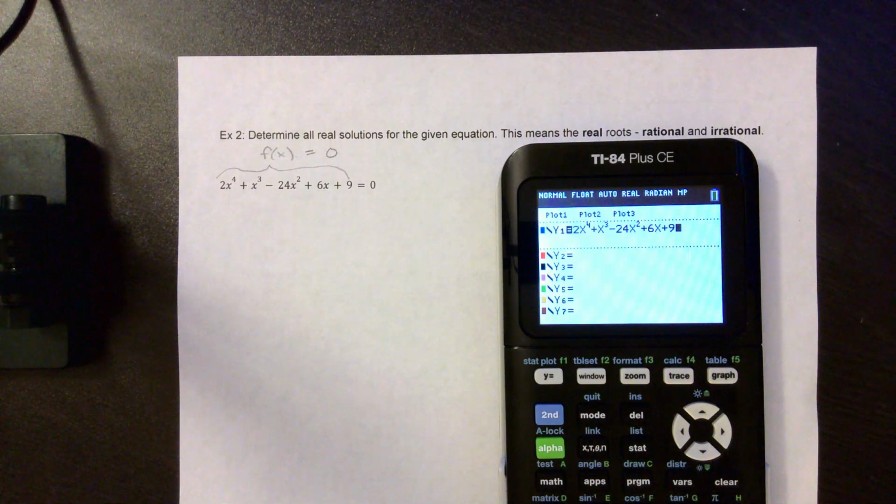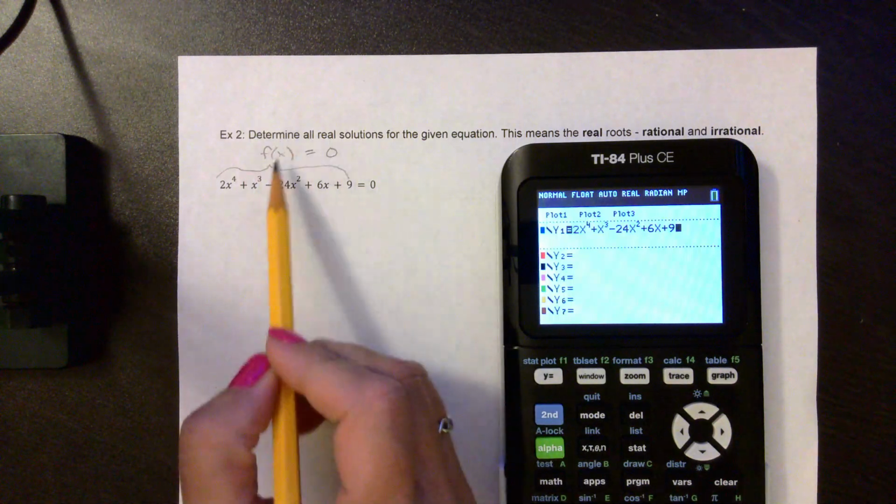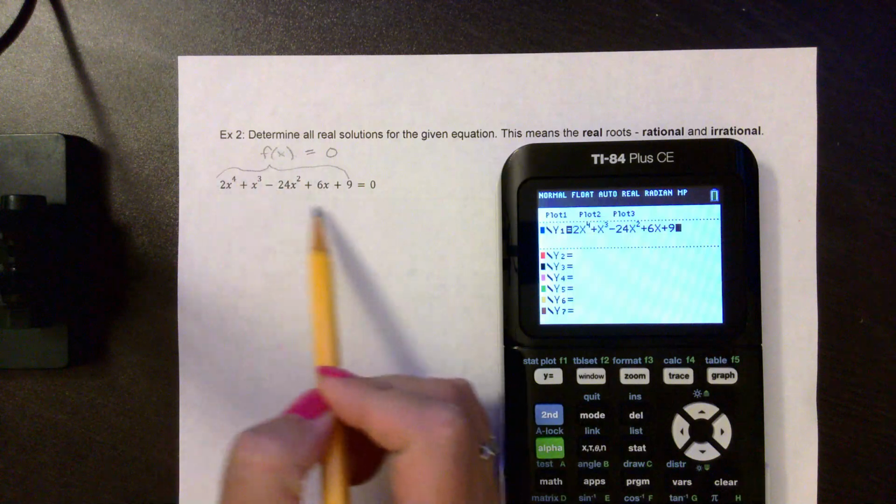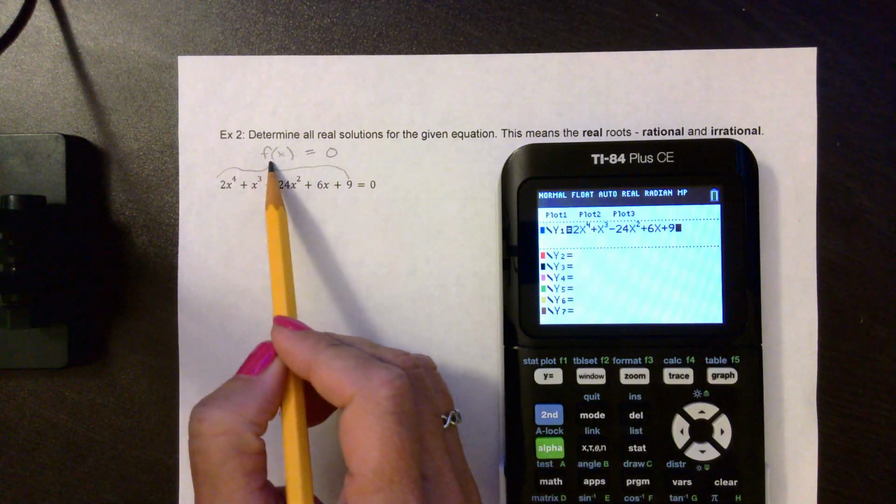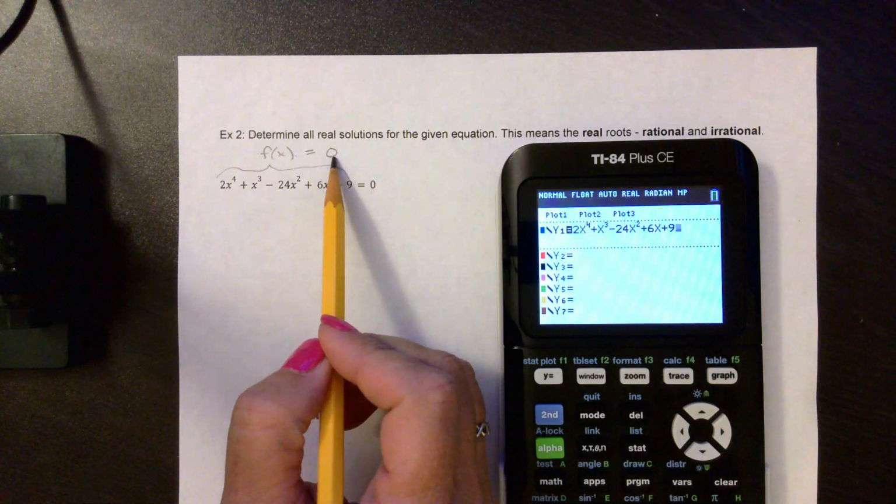So we are still working on finding the zeros of polynomial functions. So we're working on example 2. Like in example 1, we're going to call the left side of the equation f of x. We're looking to solve f of x equals 0.